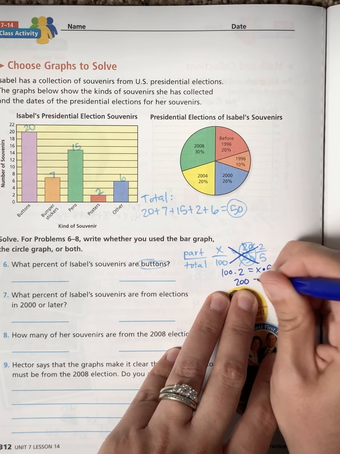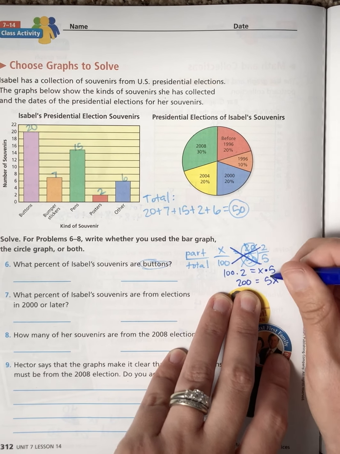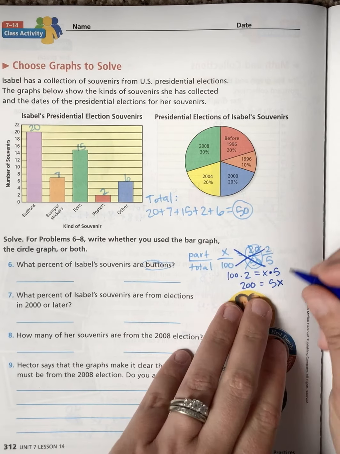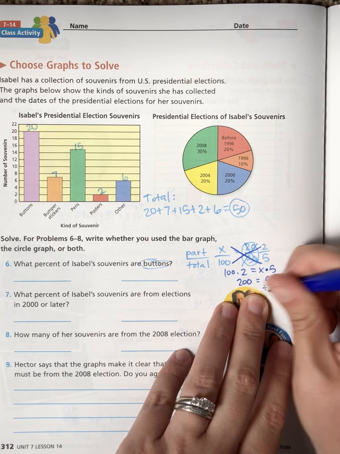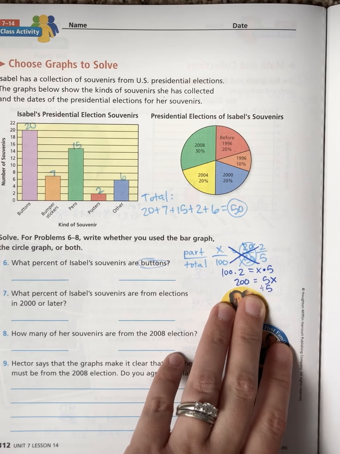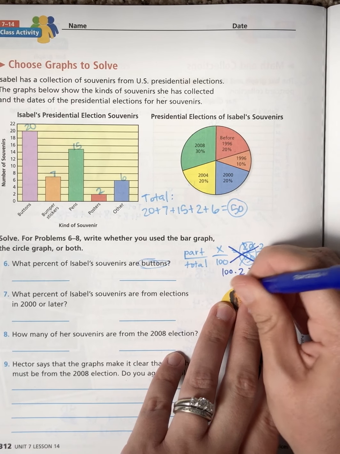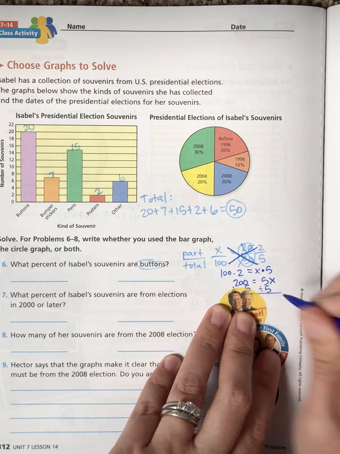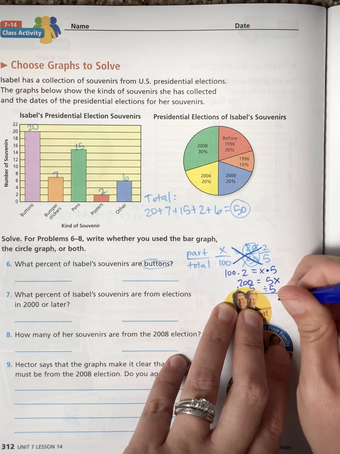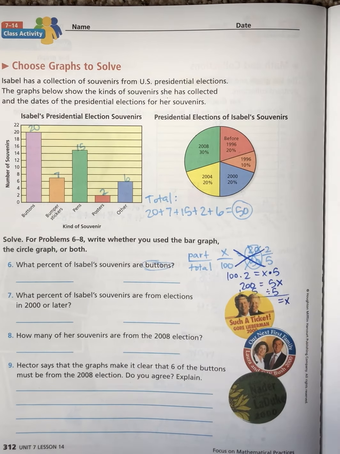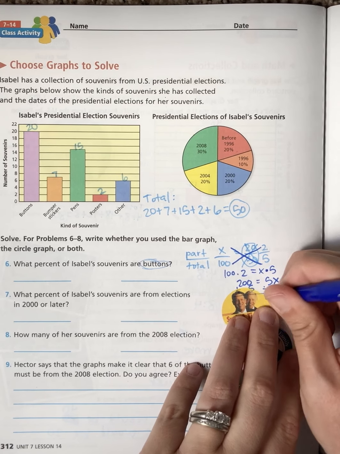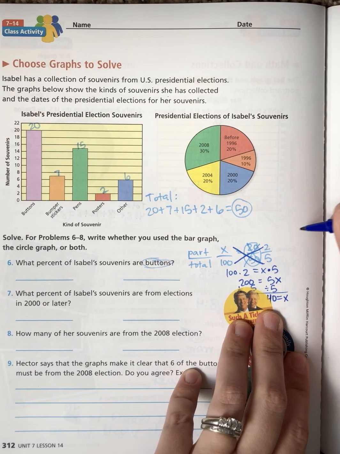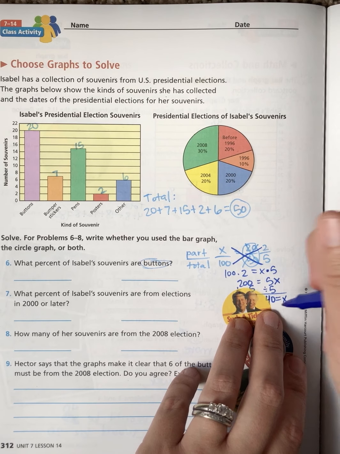So we have 200 equals 5x, so 5 times something equals 200. In order to make this x isolated, I'm going to divide it by 5, because right now it's being multiplied by 5. So I can also divide by 5 with my 200 to get my final answer. So x is all alone, and then 200 divided by 5 is 40. I can do that in my head. If you can't do that in your head, then just do 200 divided by 5 off to the side. But we end up with 40.